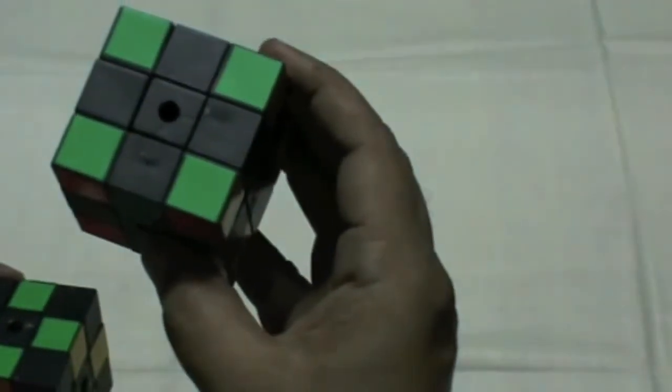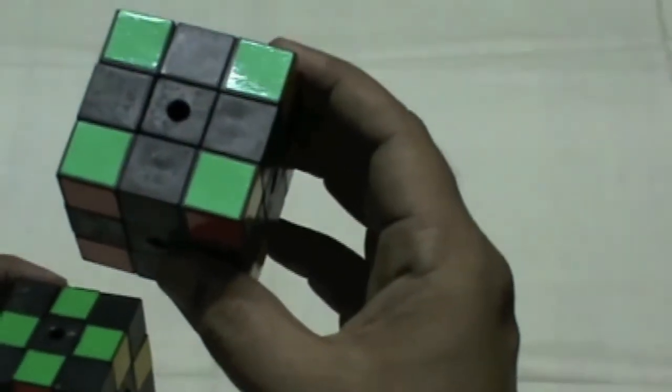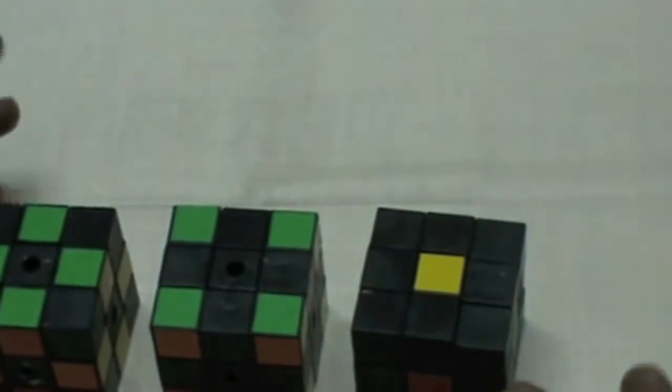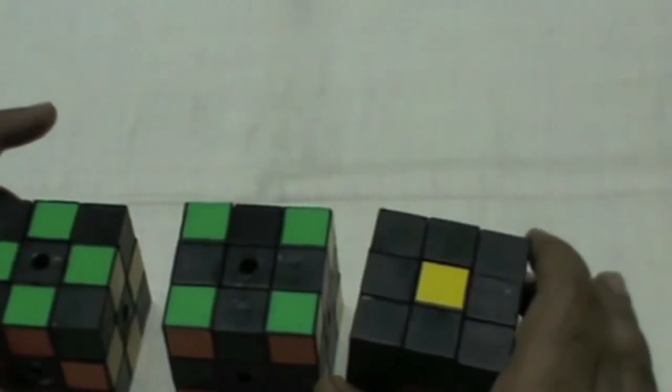Put together, there are 6 center pieces, then 8 corner pieces, and the third one, 12 edge pieces. If you add everything together, 6 plus 8 is 14, and 14 plus 12 is 26. So if you solve all the 26 pieces, the entire cube will be solved. If you count the stickers, there are 54 stickers. But if you understand the 3 types of pieces and how they can be solved, you need to solve only 26 pieces. I hope you understood the very basics of the 3 types of pieces. Thank you.